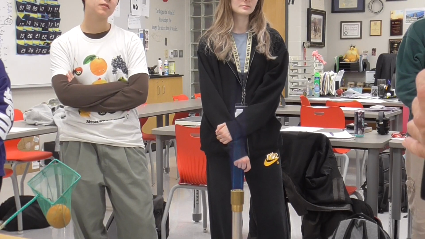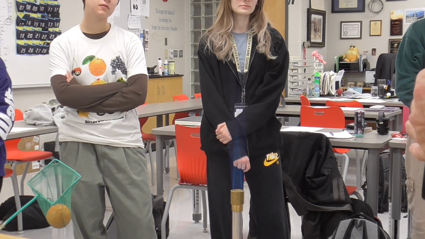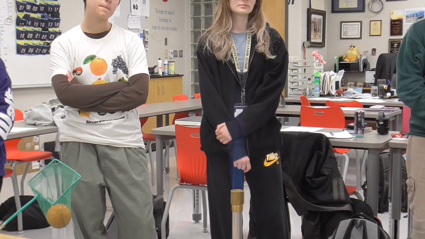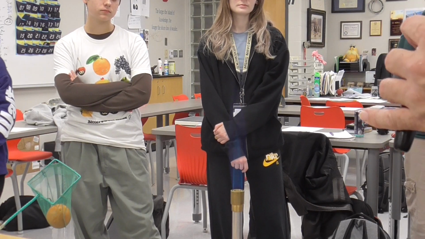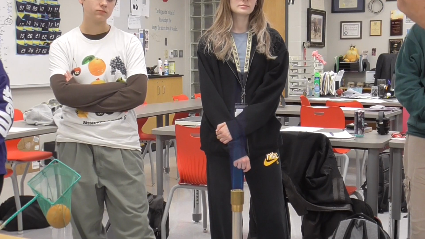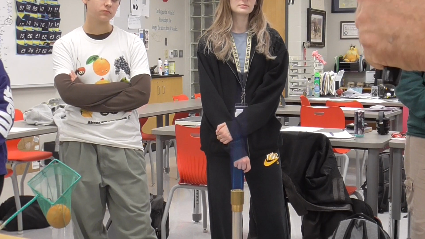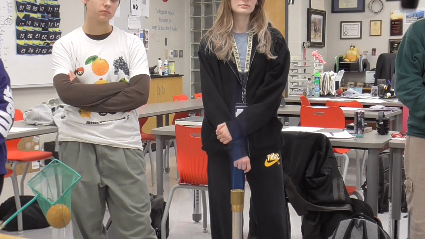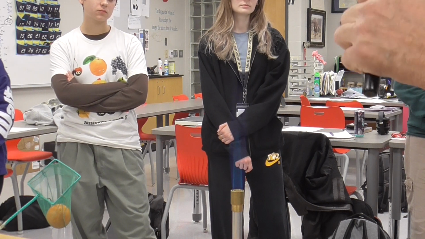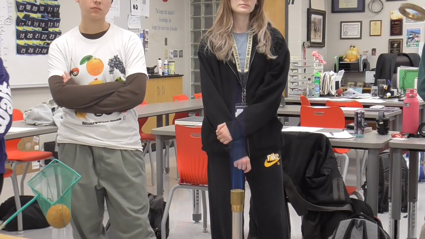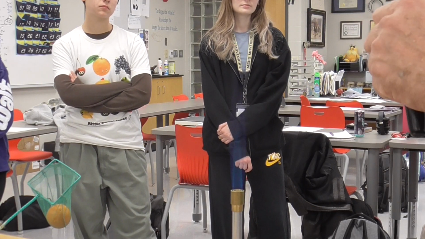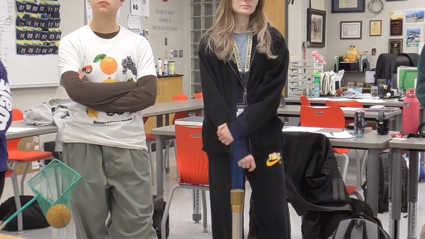Okay, so right now, it fits with no tolerance. So option 1, nothing changes, it fits just the same as it did. Option number 2, this gets smaller and it won't fit at all. Or option number 3, it expands and it fits easier. Okay? So how many say it's just gonna stay the same and it won't make any difference at all?